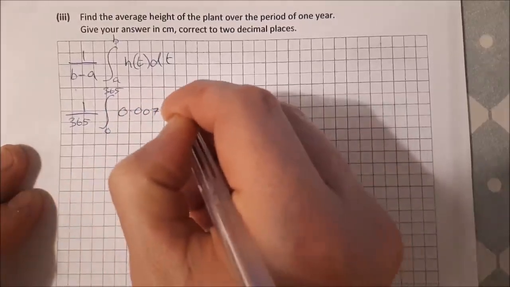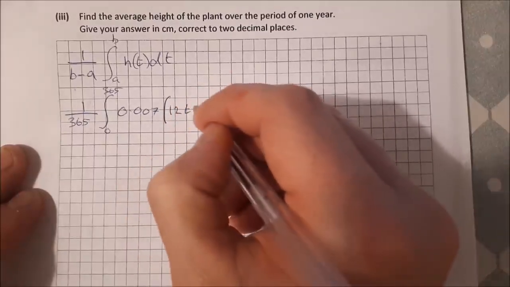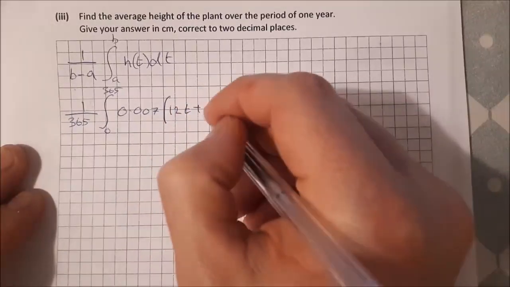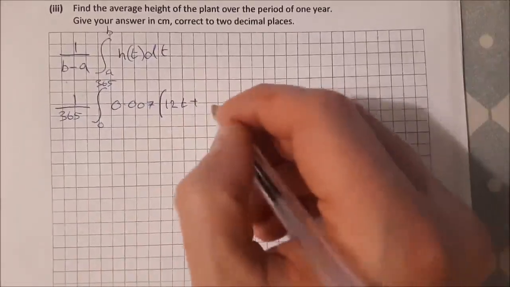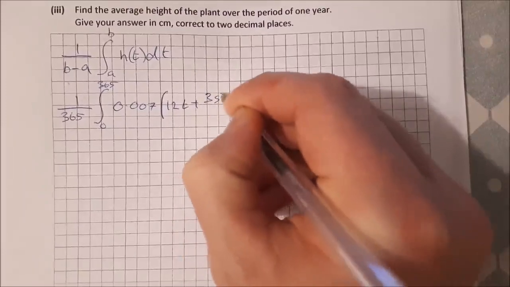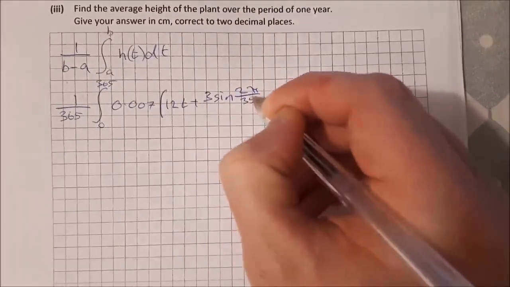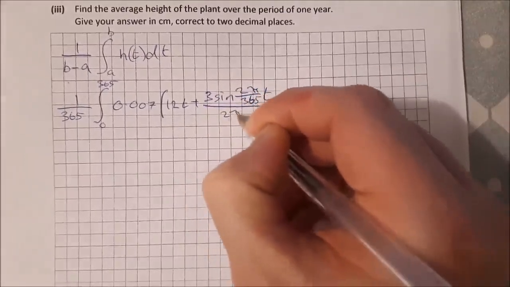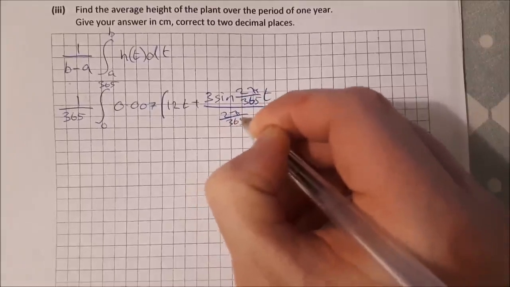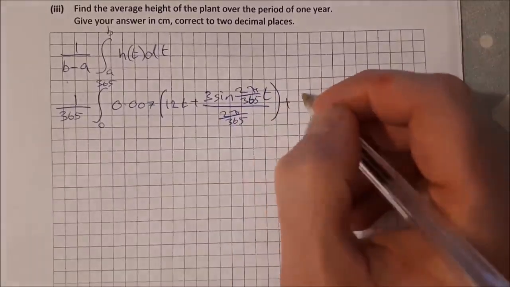0.007 times (12t plus our 3 sine 2 pi over 365 t all over 2 pi over 365) and plus our 84.